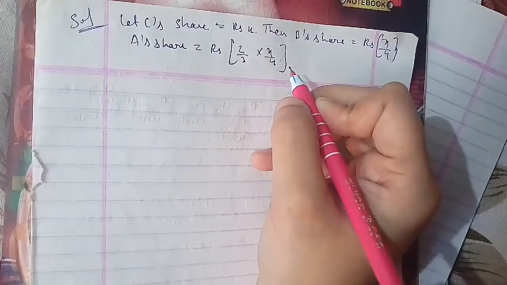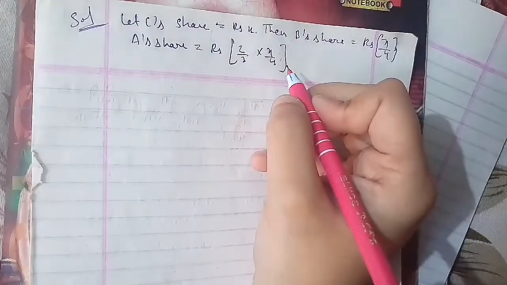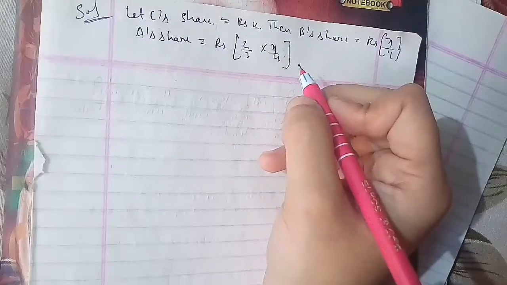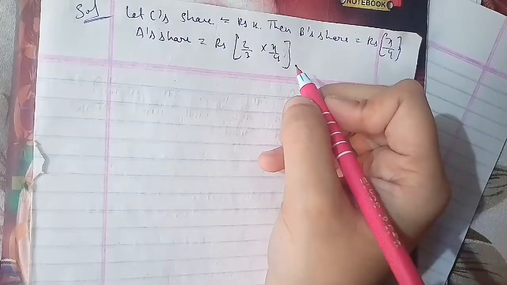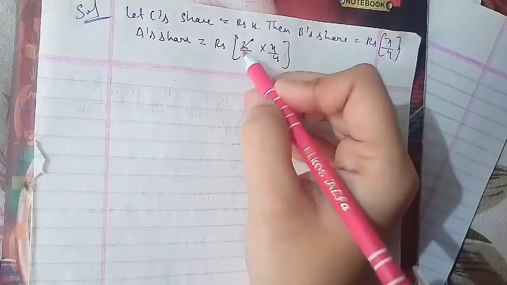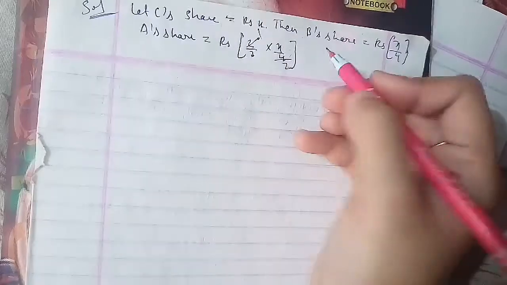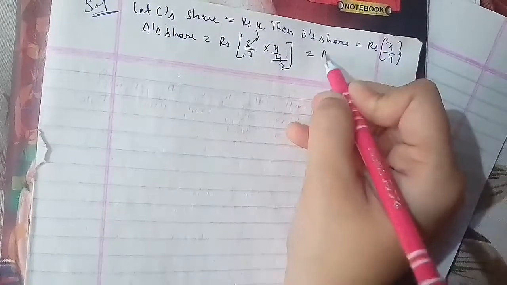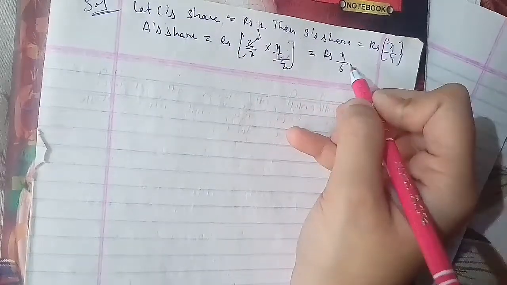Here we just cancel by 2: 2 1s are 2 and 2 2s are 4, 3 2s are 6, so we have rupees x by 6 here.